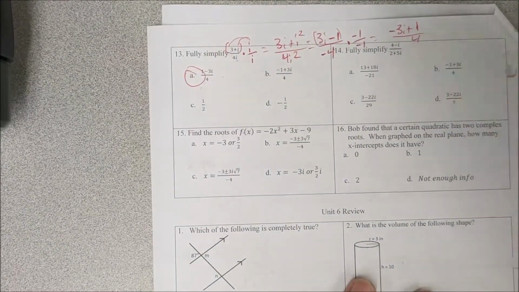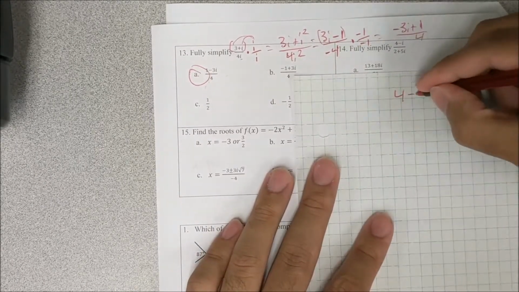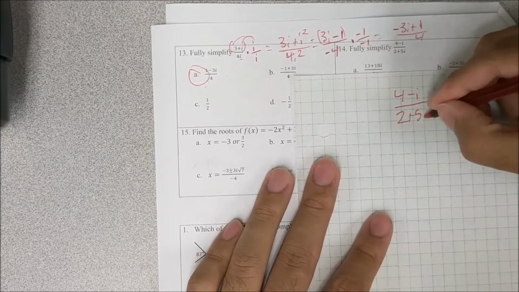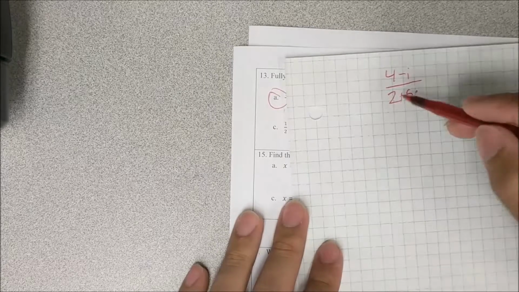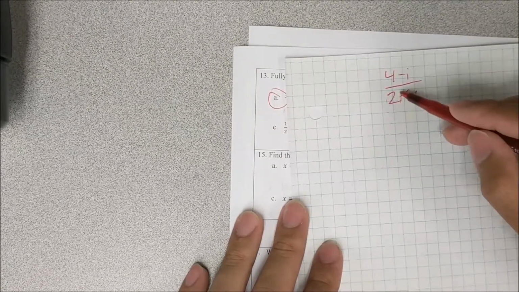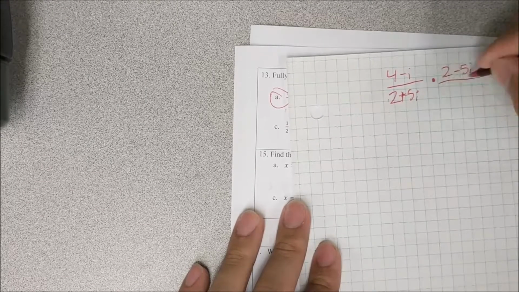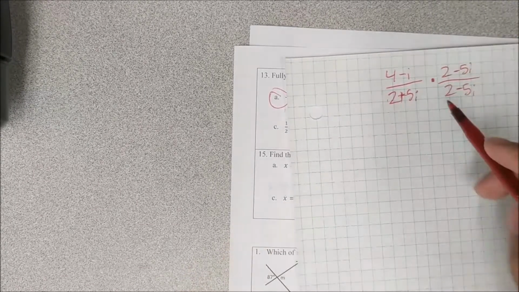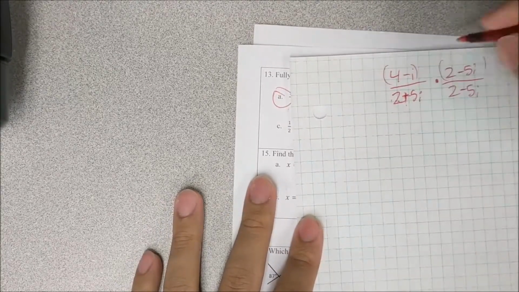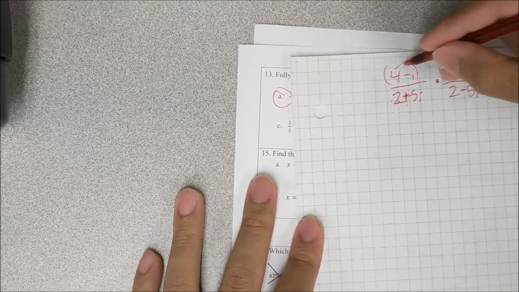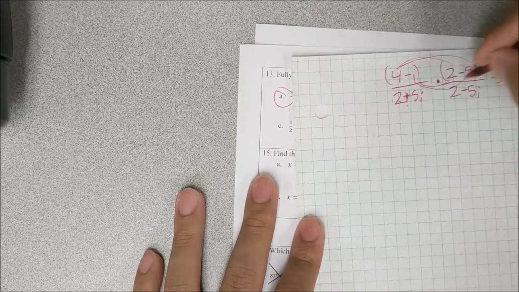Okay, so fully simplify 4 minus i over 2 plus 5i. So here I need to multiply by the conjugate because the denominator has multiple terms separated by a plus or a minus. So the conjugate looks like the denominator, but you switch the sign in the middle. So since it started as a plus, I switch it to a minus. Okay, and then I need to distribute. So I've got 8 minus 20i minus 2i plus 5i squared.